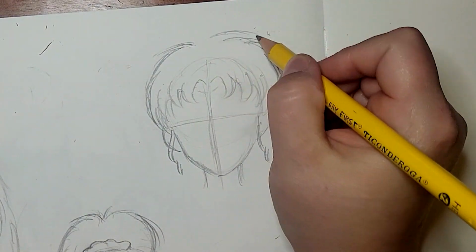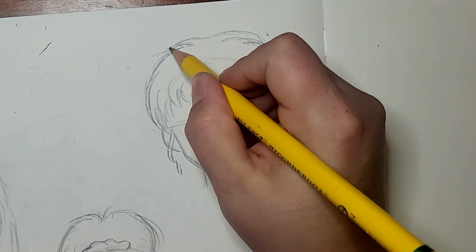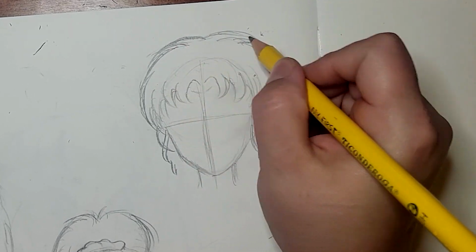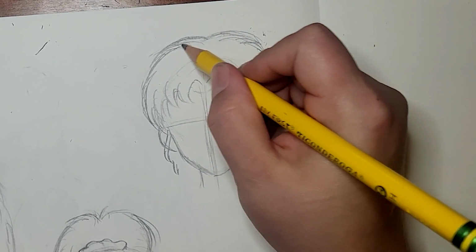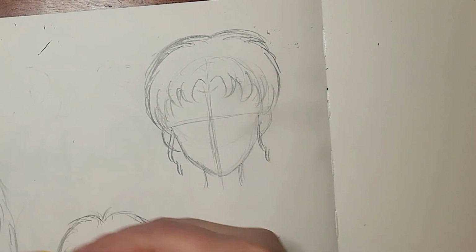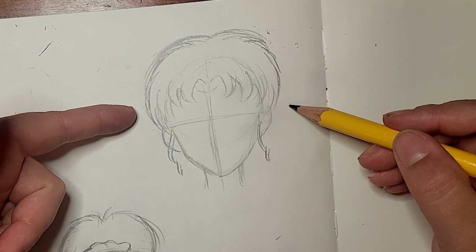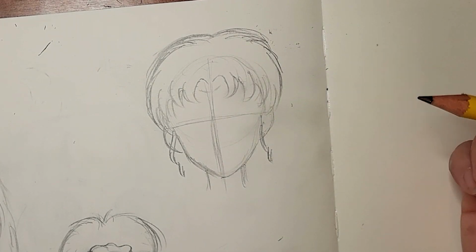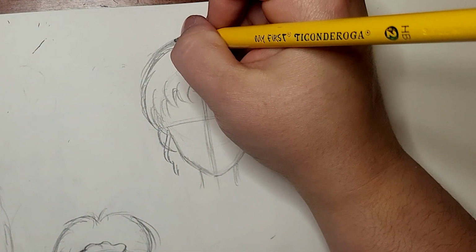And then her hair. So we can give her a little bit more volume there because mostly we're seeing her bangs anyways. So you can see the difference between if I'm trying to draw somebody else's hair versus if I draw my own hair. Just depends on how you go about it. There's, again, no right or wrong way.